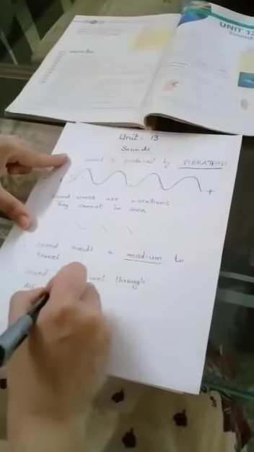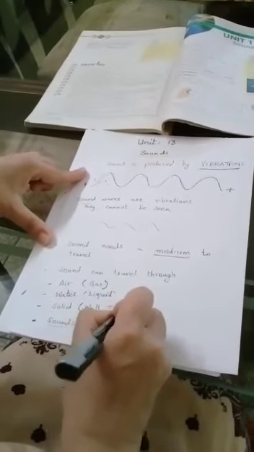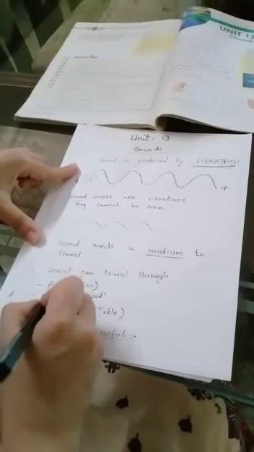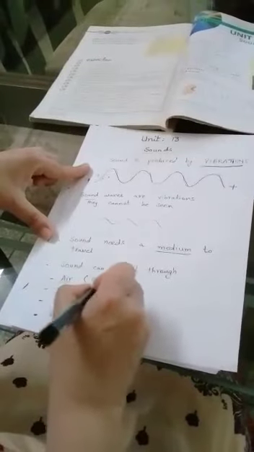Sound can travel through air, which is in the gaseous form. Sound can also travel in water, which is in the liquid form. Then sound can also travel through solids, something solid like a wall, table, and so on. So remember: air, water and solid; gas, liquid and solid.